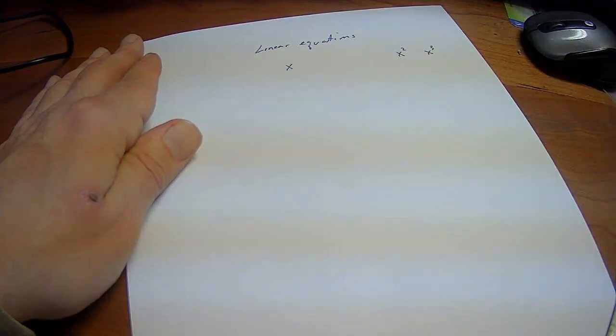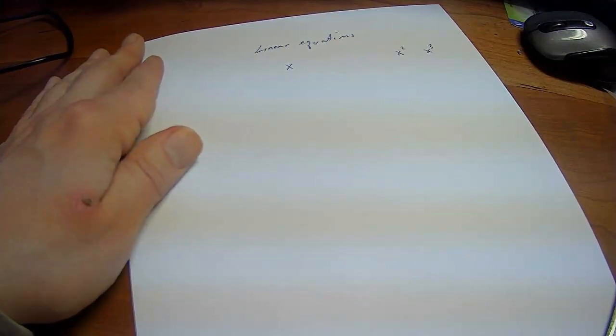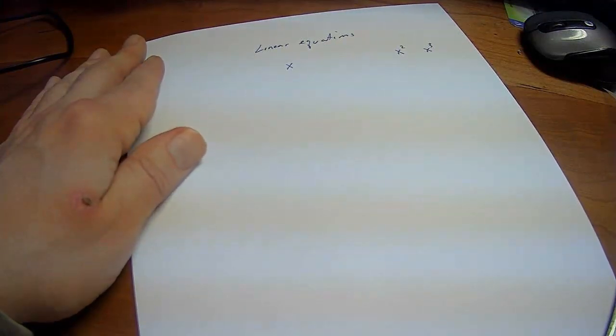Let's read the question here. It says the average salary of a man with a bachelor's degree exceeds that of a man with an associate's degree by 25,000. The average salary of a man with a master's degree exceeds the man with an associate's degree by 45,000. Combined, the three men with each of these degrees earn $214,000.